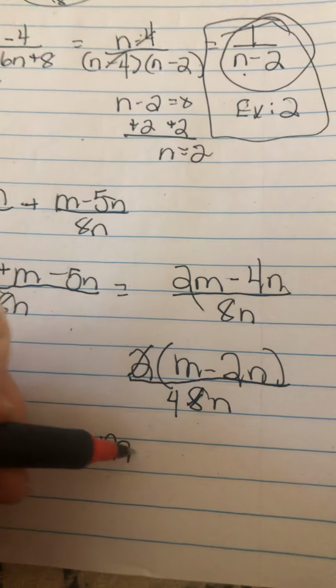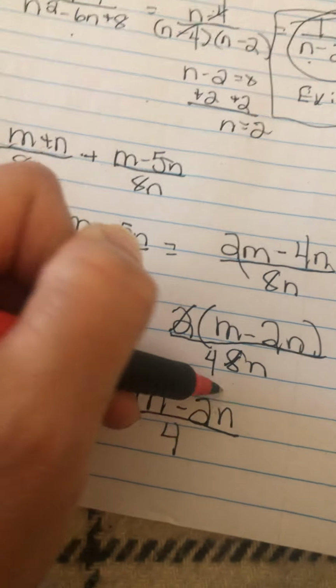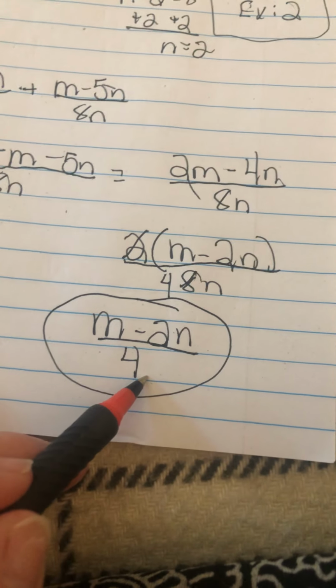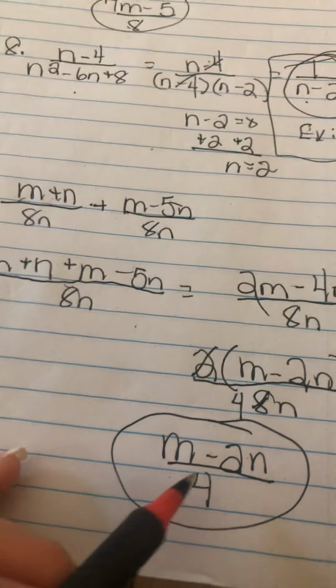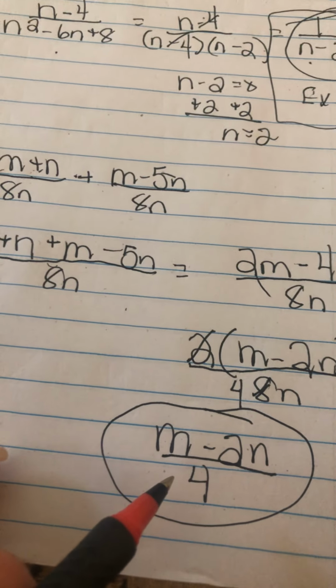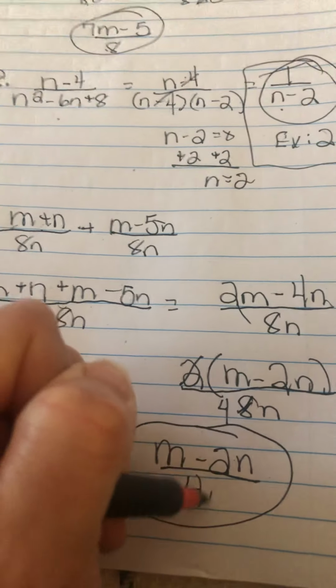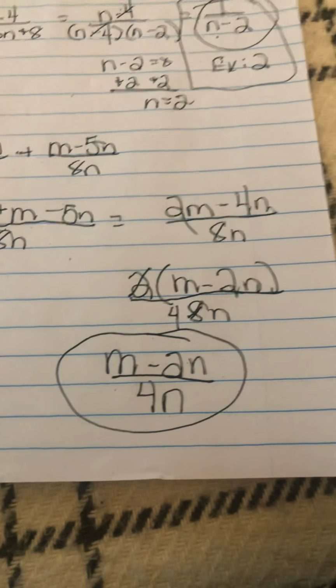So your final answer is going to be m minus 2n over 4, and because there's not an n or an m in the bottom, there will be no excluded values, but we don't really even have to worry about that one. Let me just double check my answer. m minus 2n, and I should have an n here. That's right, I left my n out. There you go, so that is your answer. And we're not worrying about excluded values on this.